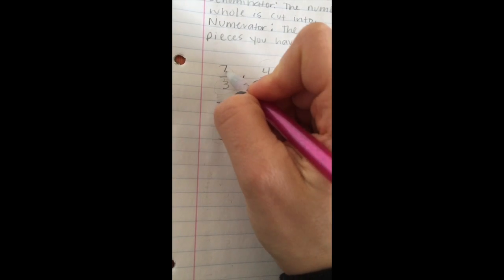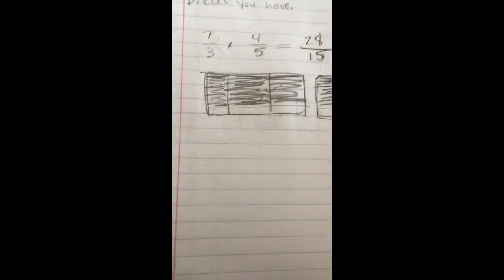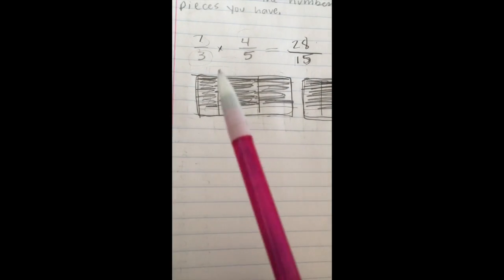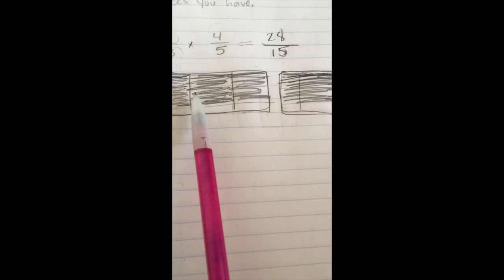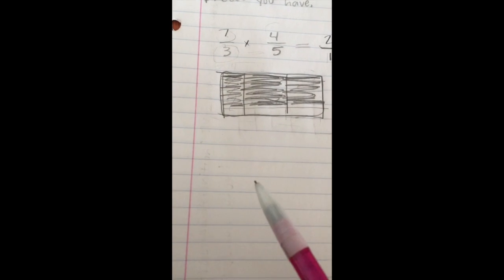So now I'm going to ask ourselves, why did we multiply? We multiplied because we had 7/3 of a bar and we multiplied it times 4/5. So if you know your basic fractions, you would know that 7 times 4 is 28 and 3 times 5 is 15. Now if you look back at each picture, we're going to go back to the definition of the denominator, the number of pieces the whole is cut into. So the whole is cut into 3 pieces here as well as 5 across.